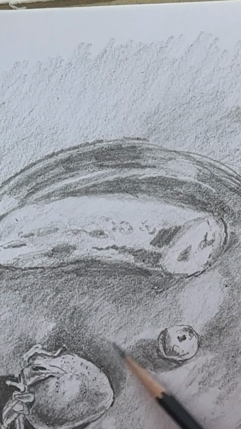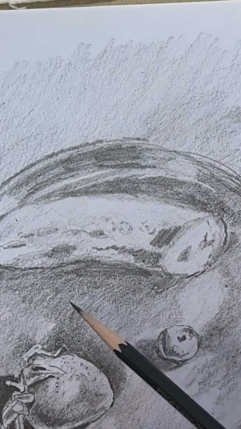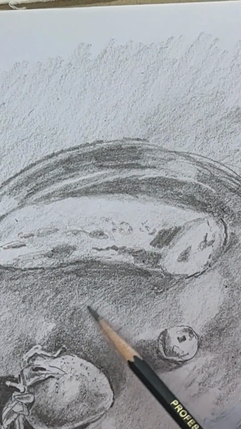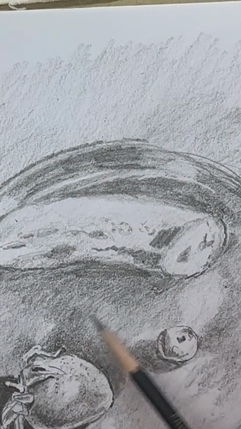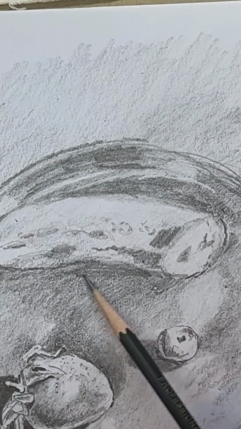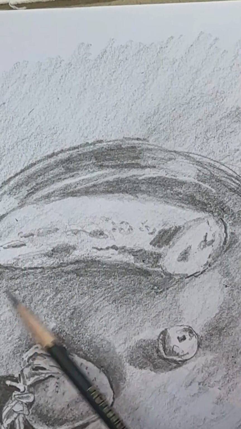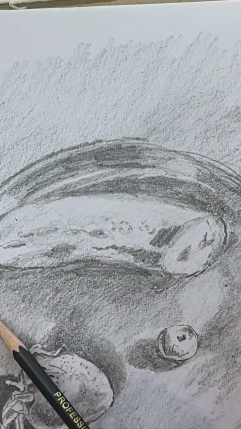As it happens, there's a highlight right here that we do not reflect in our sketch at this point, but if we get a really good smooth transition here, then we can carefully try to hint at that highlight.